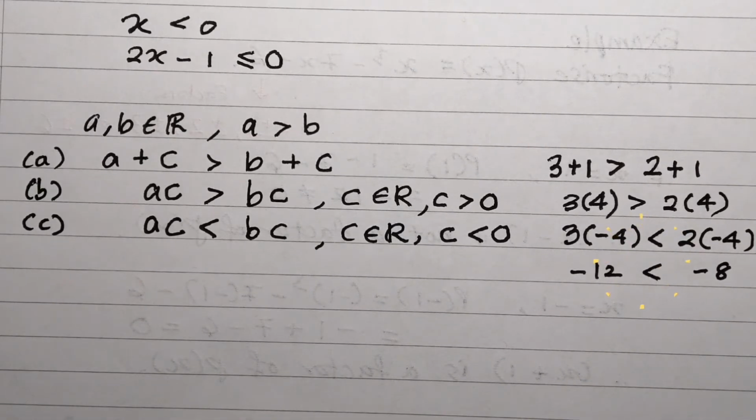Inequalities involving algebraic polynomials also obey the basic rules of inequalities for real numbers. The set of numbers which satisfy an inequality is called the solution set.